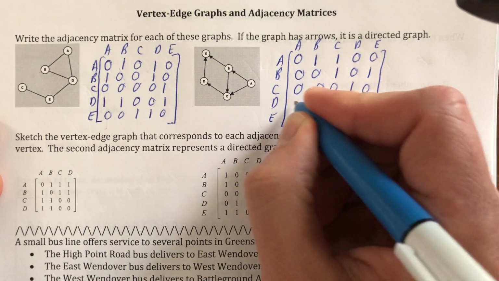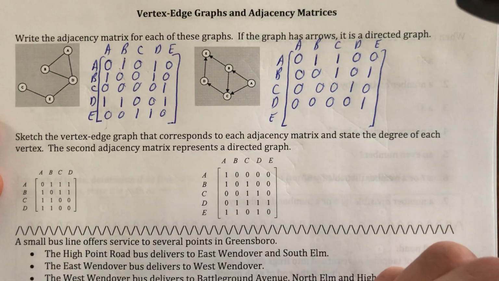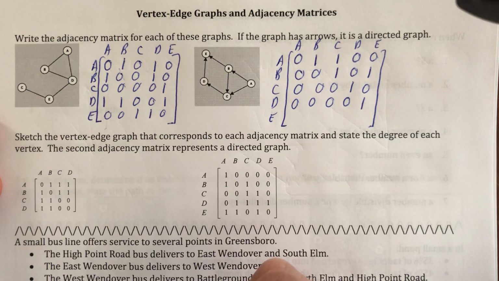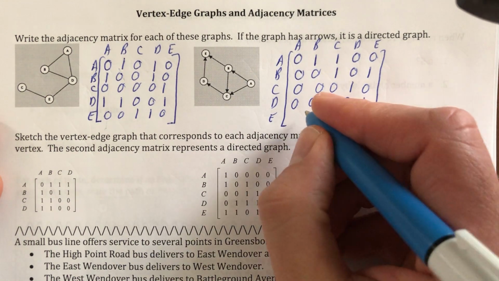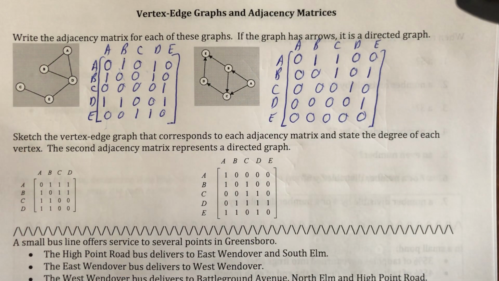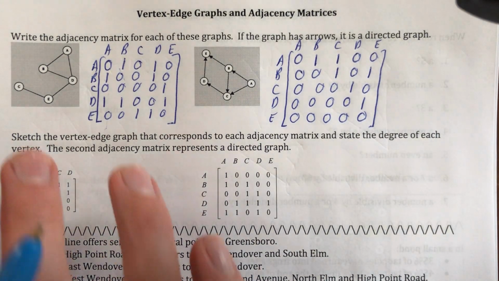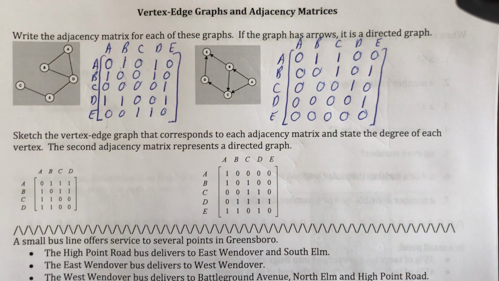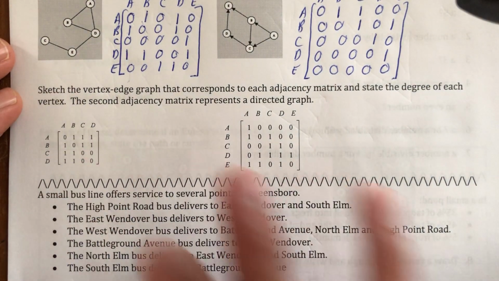Everything else is a 0. E goes, well, nowhere. If you ever get to E, you're stuck. Sorry, you can't get out. So E doesn't go to A, B, C, D, or even to itself. There we go. So we have gone from a vertex edge graph to a matrix. Now we're going to go back the other way and go from a matrix to a vertex edge graph.